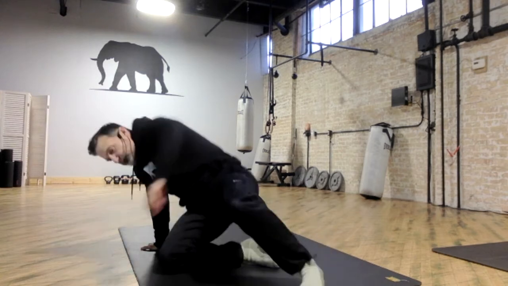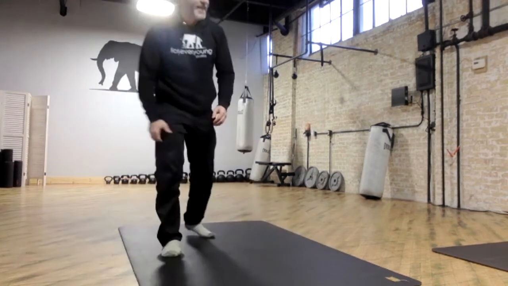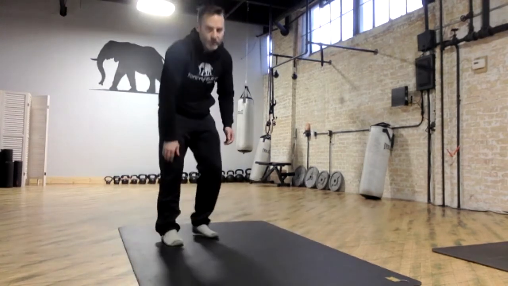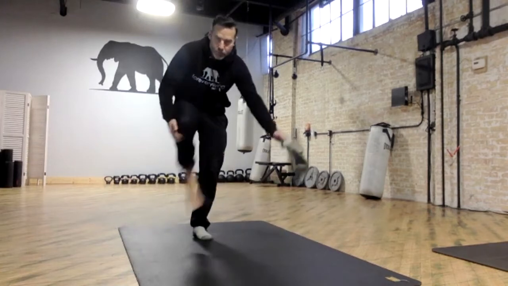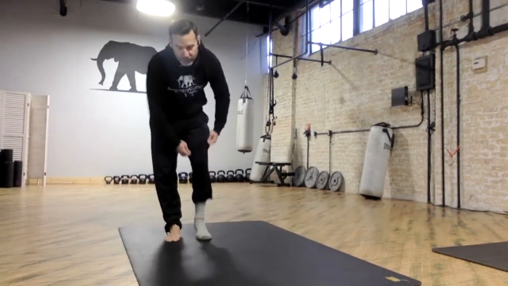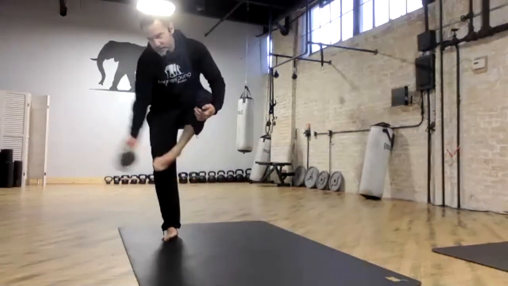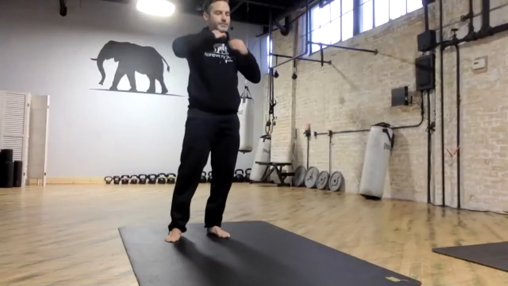So that's our CARs. Now I want to move into a little bit of decompression breathing. So one of my favorites, I'm going to take my socks off for this one because I like to have a little bit of grip. I might even take off my sweatshirt because it's starting to get a little hot. Starting to get warmed up a little bit.